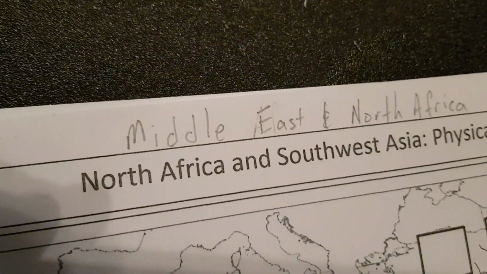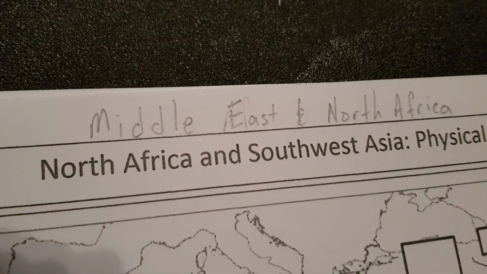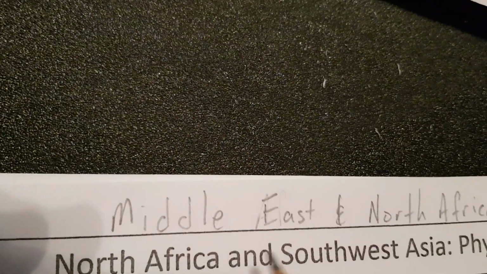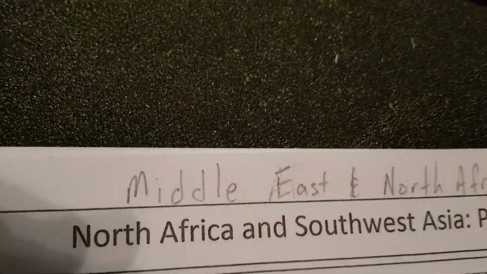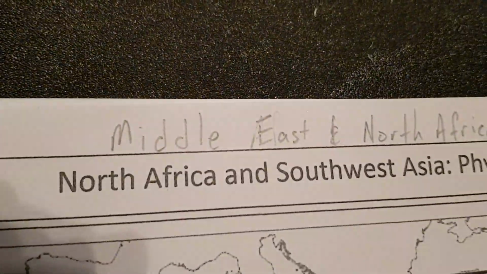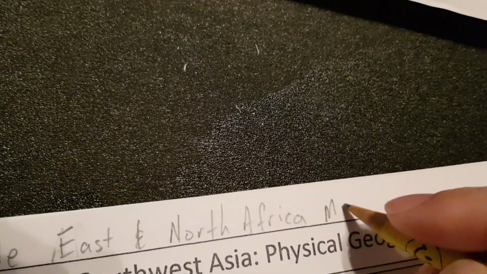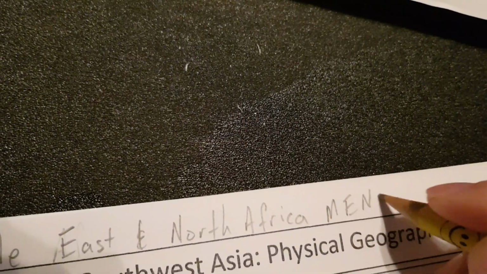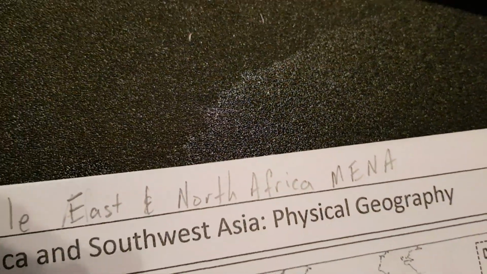It's going to be the same whichever way you see it written. Whether it's Middle East and North Africa or North Africa and Southwest Asia, it's going to be the same thing. With the Middle East and North Africa, a lot of the times we're just going to abbreviate it and call it MENA, M-E-N-A, plain and simple.